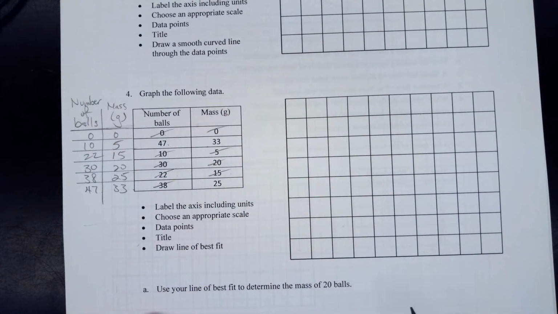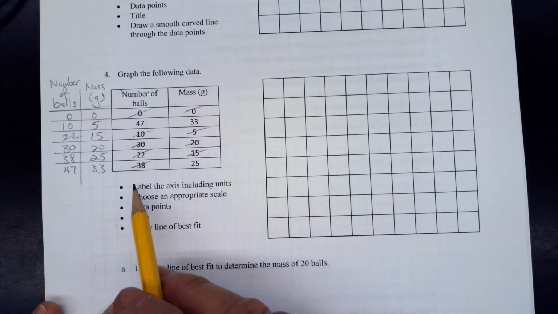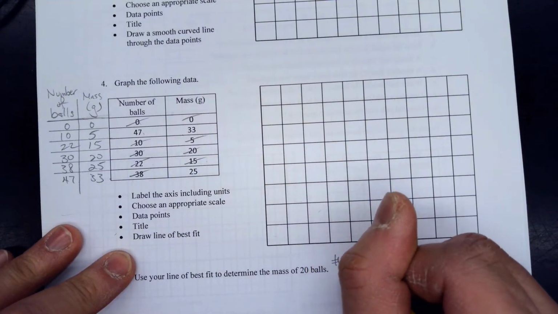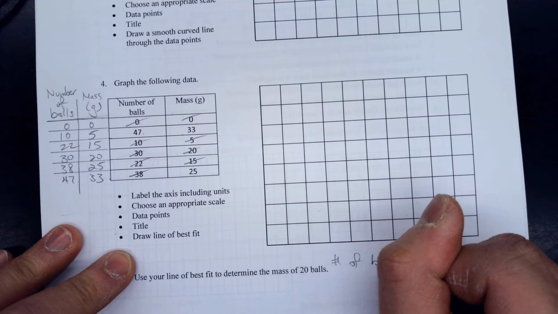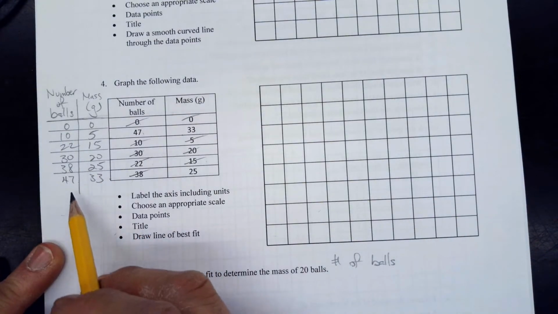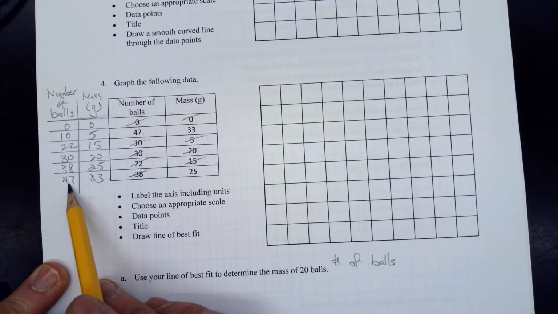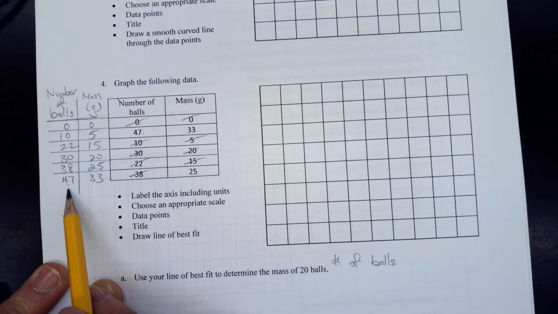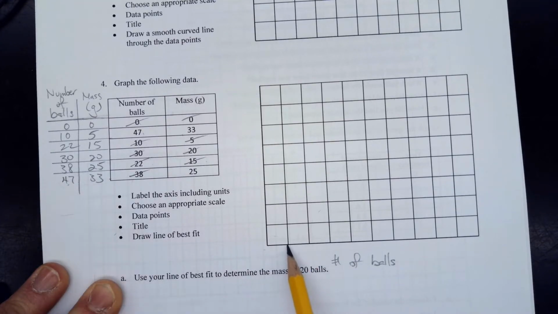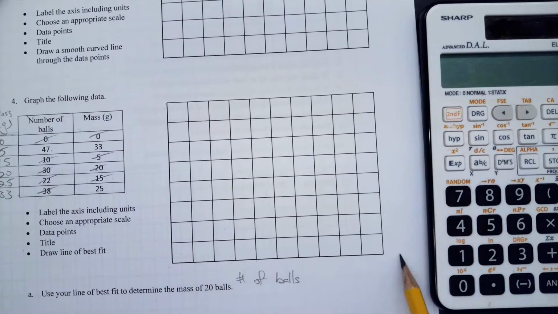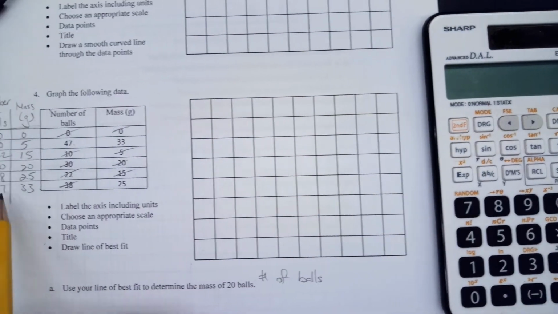Now, what I'm going to do is label the axes including units. Okay, so the x-axis will be number of balls. And now, again, I want to pick a good scale. So I'm going to use the maximum value, which is 47. Again, 1, 2, 3, 4, 5, 6, 7, 8, 9, 10. You have 10 ticks. Another way to call that is increments. So I have 10 ticks to go up to 47.